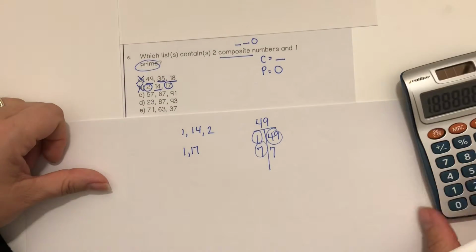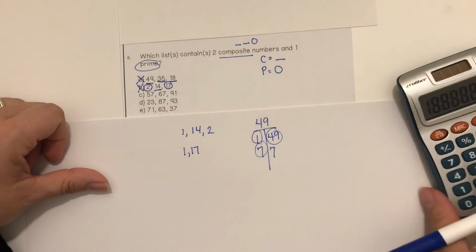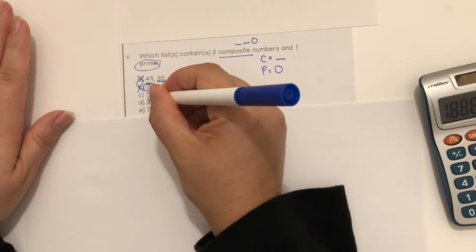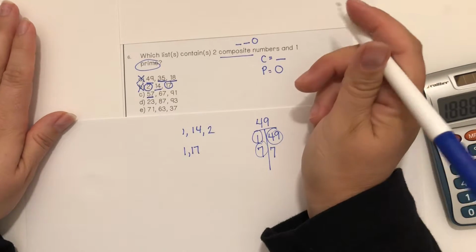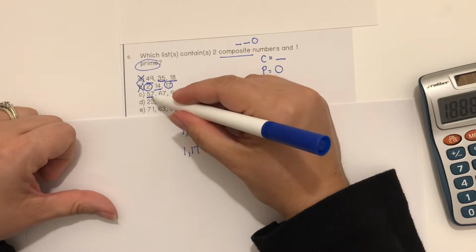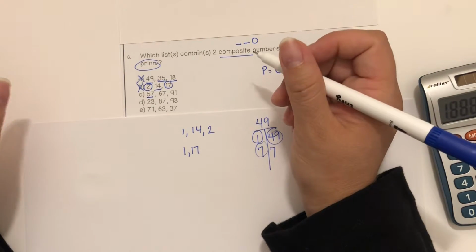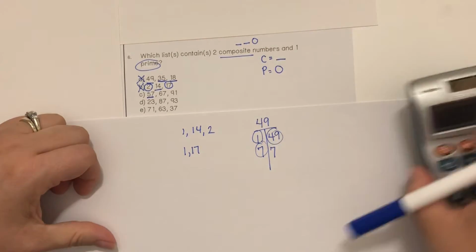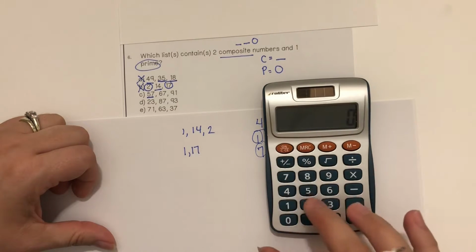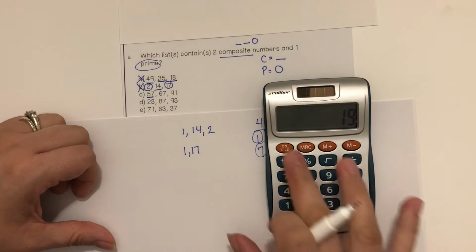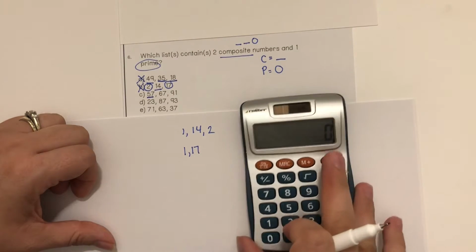Now, if I were to keep going this way and using my calculator for each one, we could figure out that 57 is indeed composite because 57 is divisible by 1, 57, and 3. So we could stop there and know that it has at least 3 factors. So we could have tested that on the calculator. 57 divided by 3 is 19, so it has at least 3 different factors.